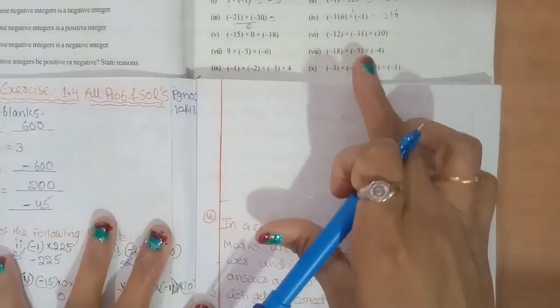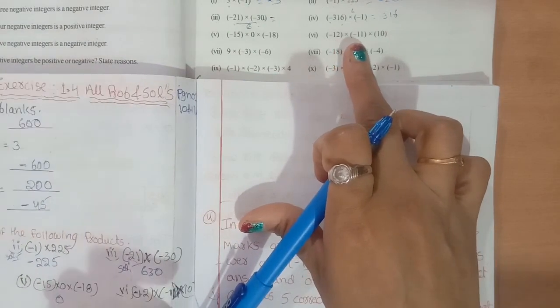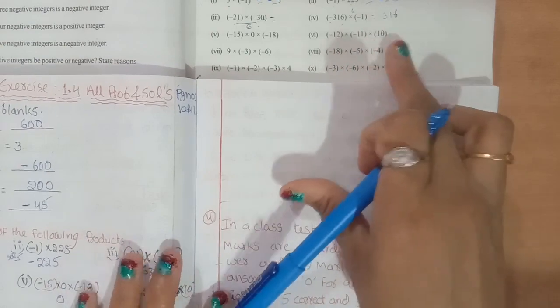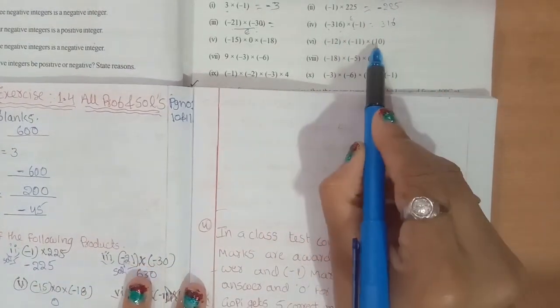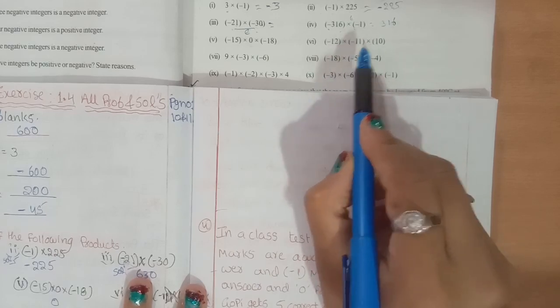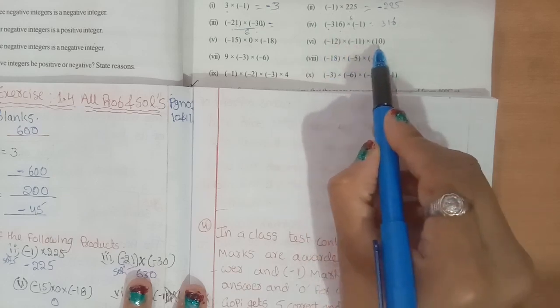Another one is the sixth one only. Sixth is minus 12 into minus 11 into 10 only. Here it is 3 terms only, 3 integers multiplied. Here minus into minus is plus. Odd number only. Okay?